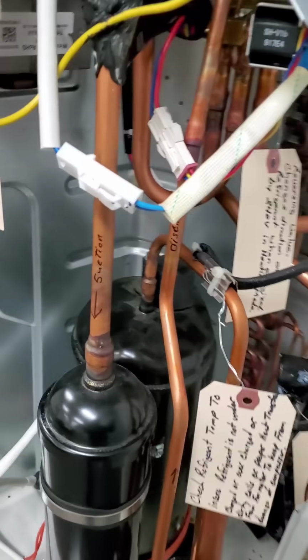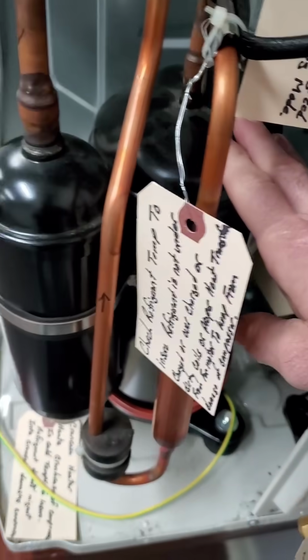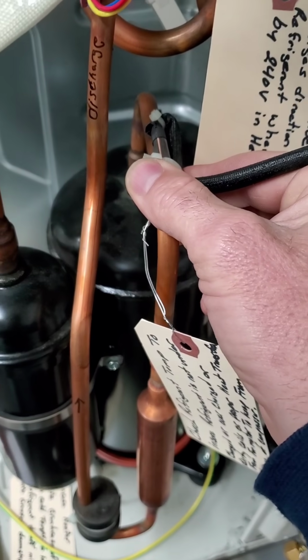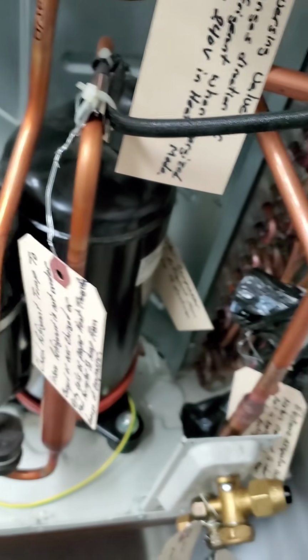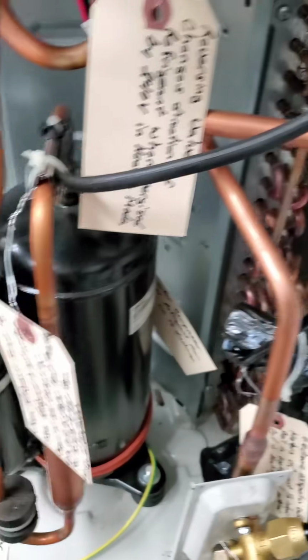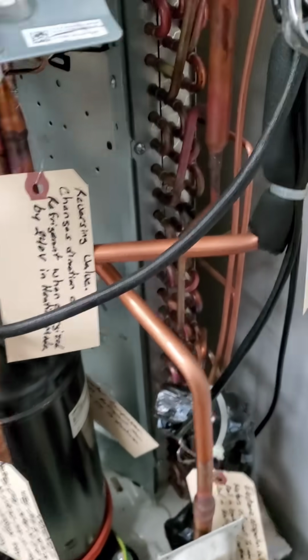Okay, here's the training model, and what we got is, of course, this is your compressor. These are your sensors. You got a discharge temperature sensor. You have a coil temperature sensor down here. And then on the other side, in the front, let's see if you can see it, that's your ambient temperature sensor. So you got 3 main sensors on this thing.